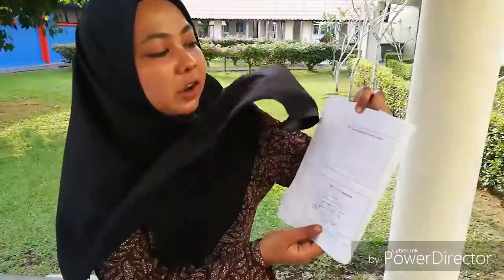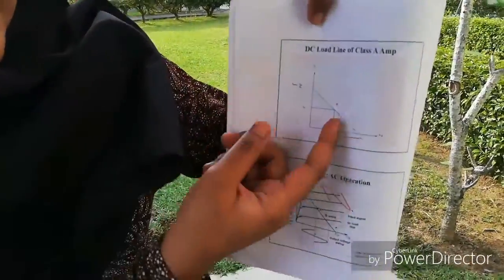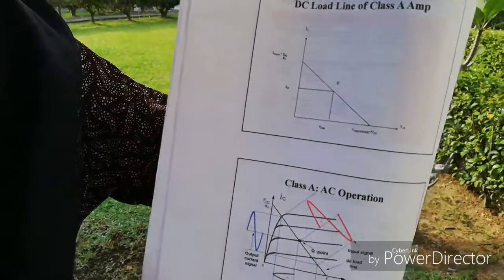The characteristic of class A is that it is biased at the midpoint. In the DC load line, the Q point is at the middle. This is the DC load line of the class A amplifier, and it is cut at the middle of the line.